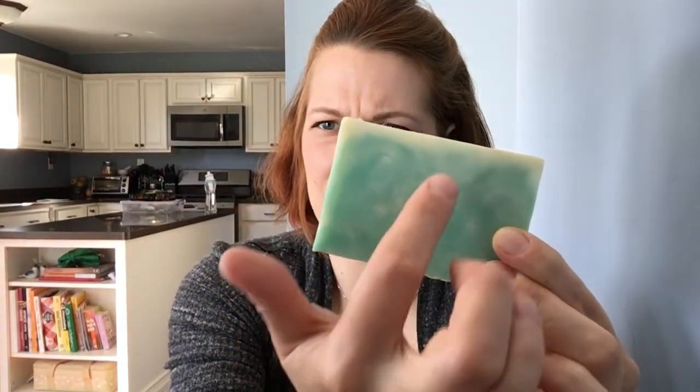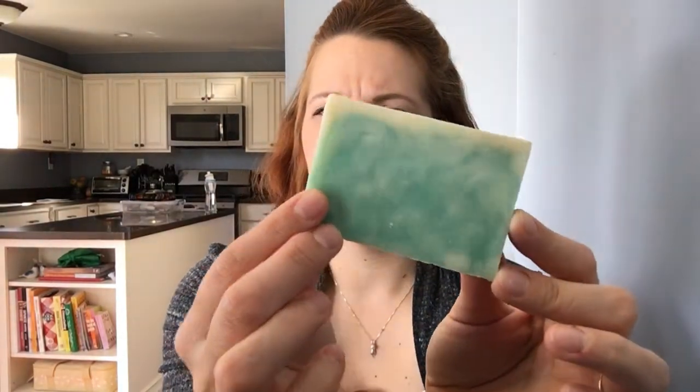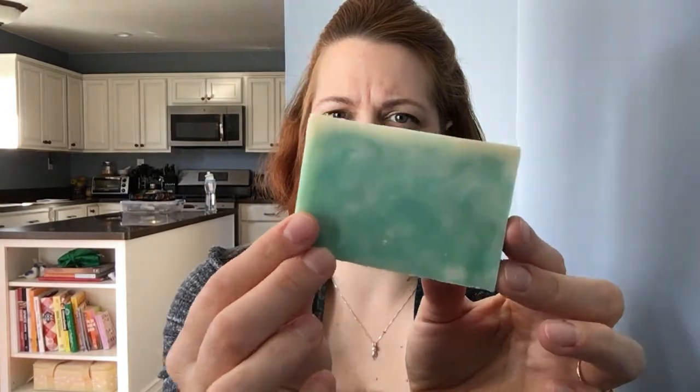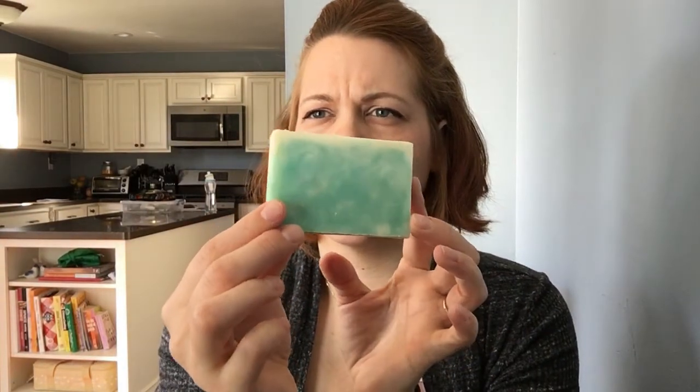And you can see that it's very feathery, just very light and feathery, because when you're mixing two very fluid things in an abrupt way like that, it's going to come together sort of like that.